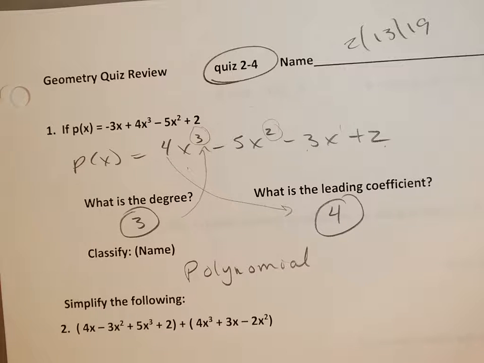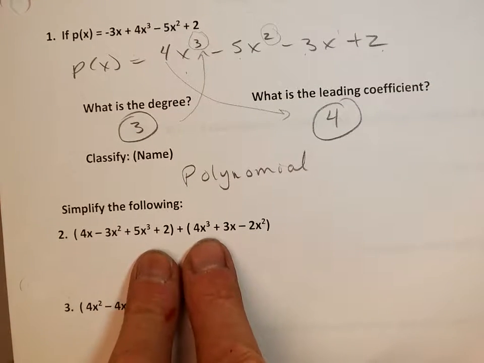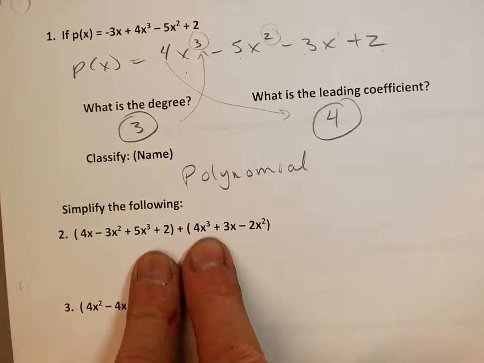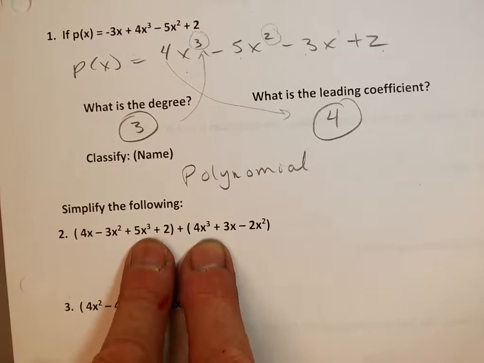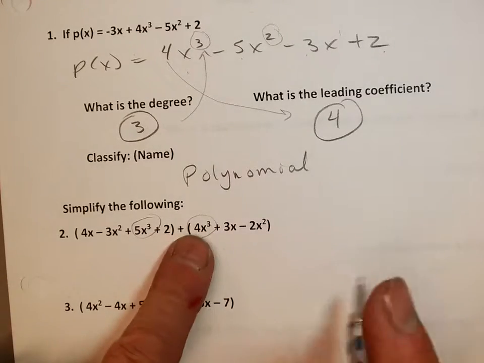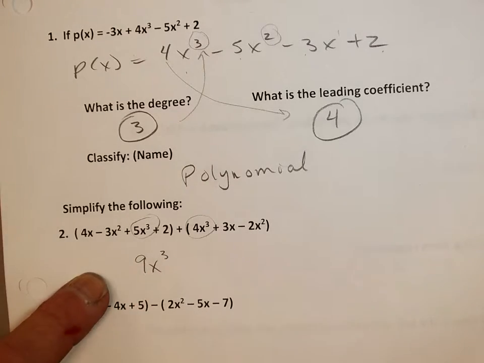You guys agree? Okay, now, here comes the part where we have to be careful. A lot of kids know how to do this, but you have to be careful not to make mistakes, right? That's the biggie right there. So let's put the 5x cubed and the 4x cubed together. We're adding, so let's go with a 9x cubed.